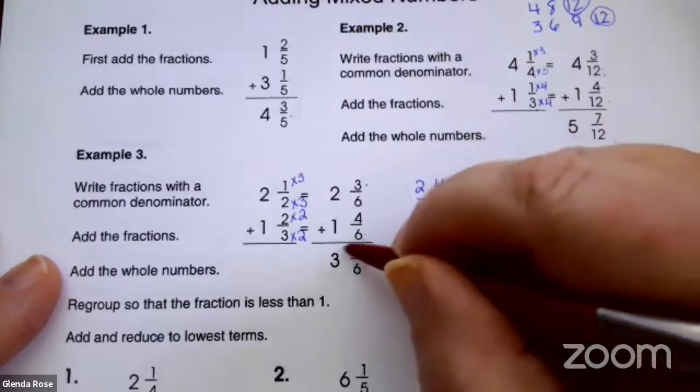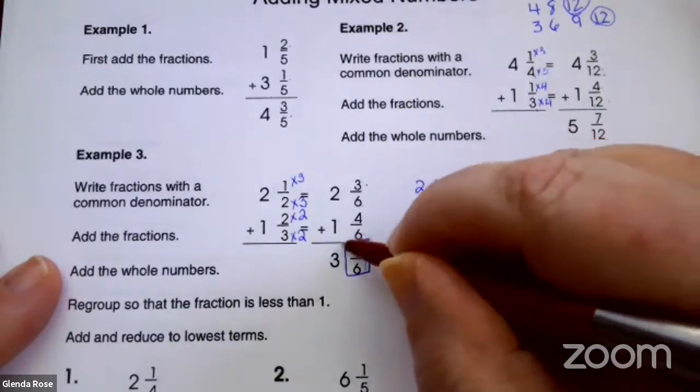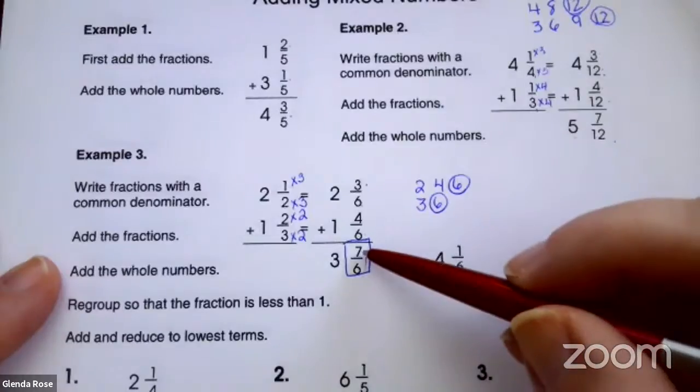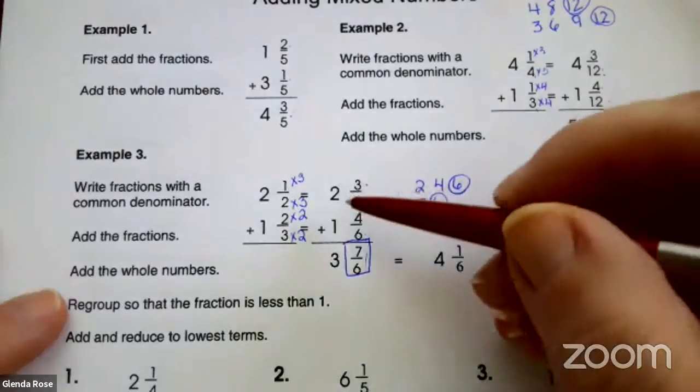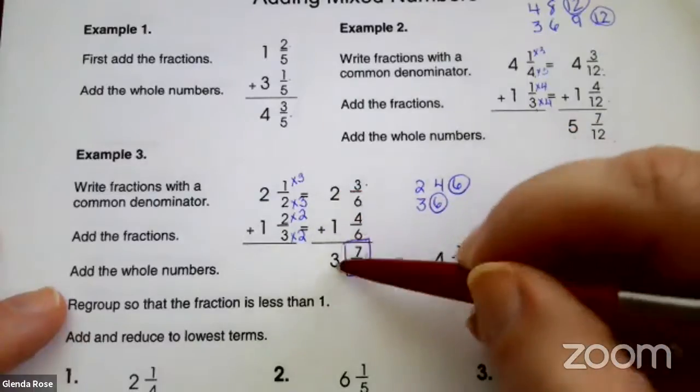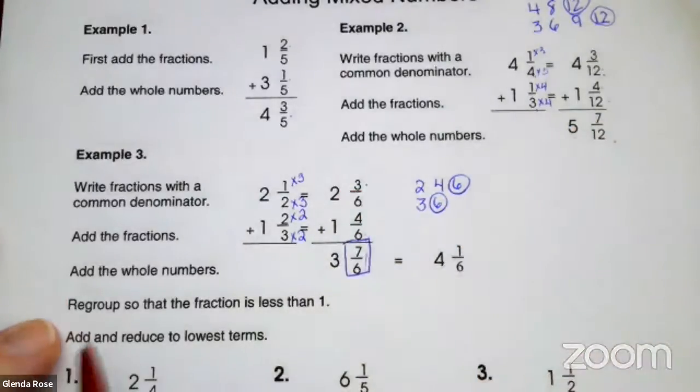Now that's interesting because we've already said that if the numerator is more than the denominator, then it's an improper fraction. And we need to make it proper. But let's go ahead and add our whole numbers first. 2 plus 1 is 3. And then we're going to regroup so the fraction is less than 1.